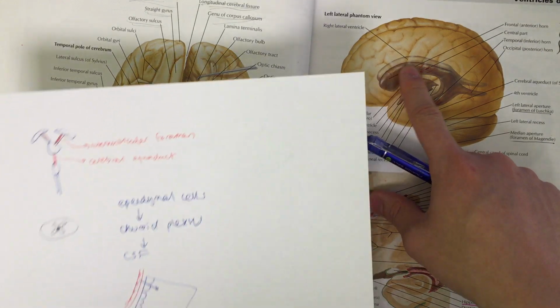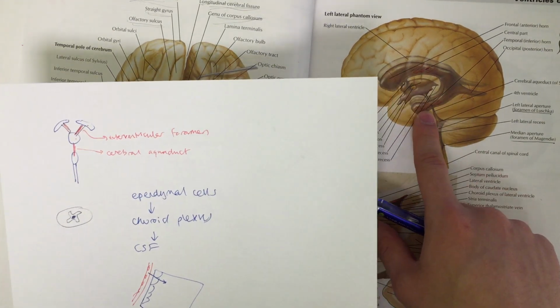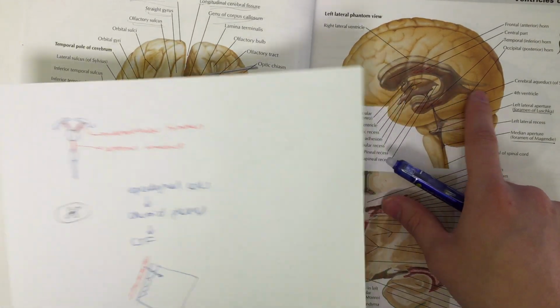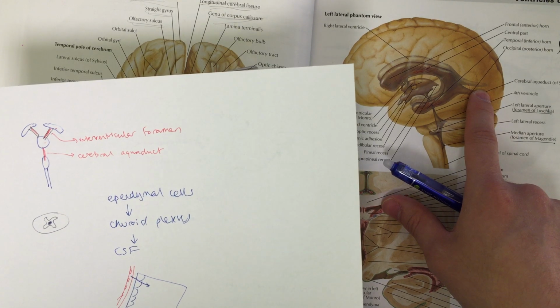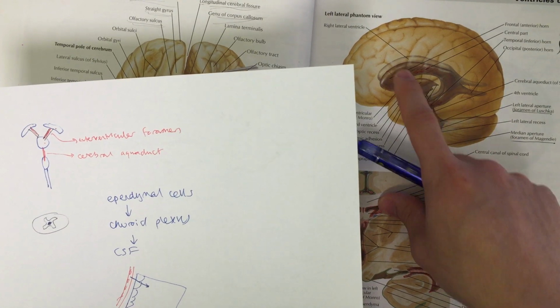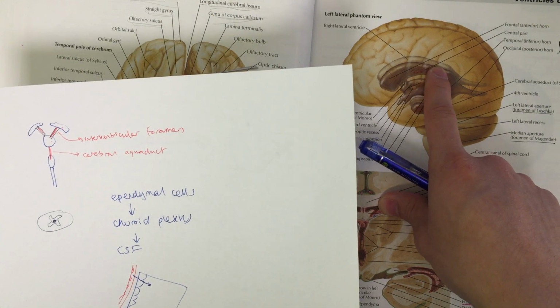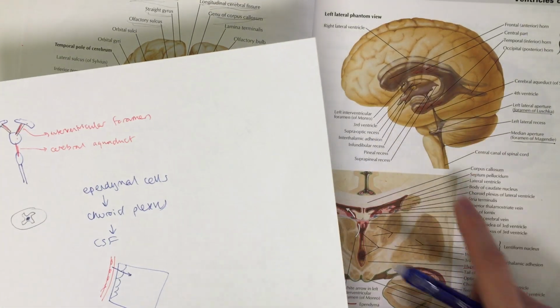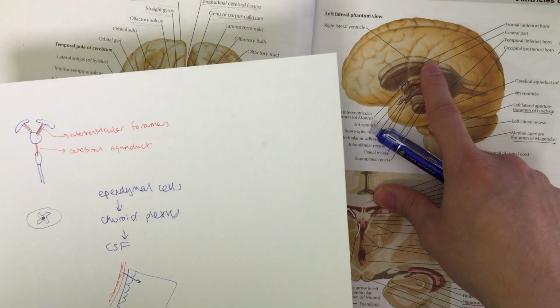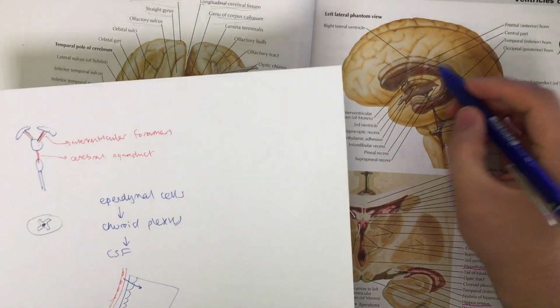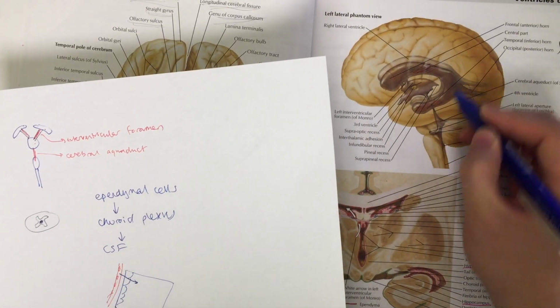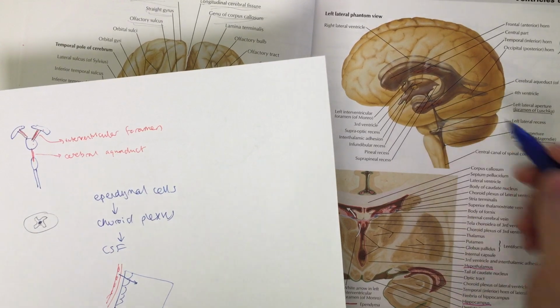Okay, you need to know the structure of the lateral ventricle because they'll ask you, because they have different horns. One projecting into the posterior part, so the occipital horn, temporal horn, frontal horn, and then the central part of the body of the ventricle. You need to know that the medial part, so the body and the temporal horn, are the ones that make the CSF.